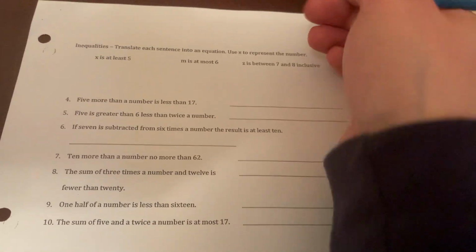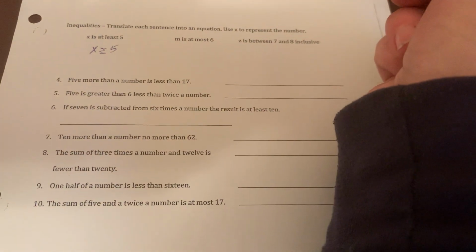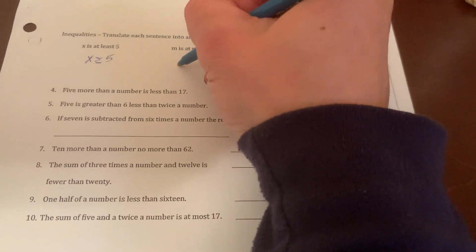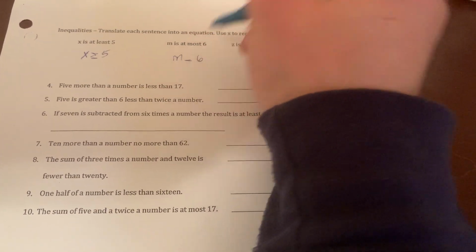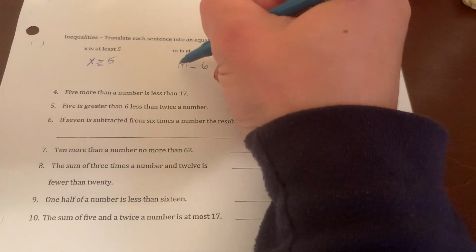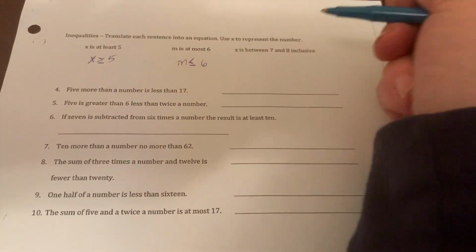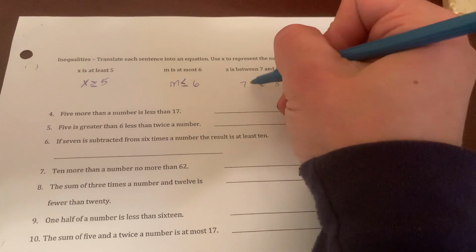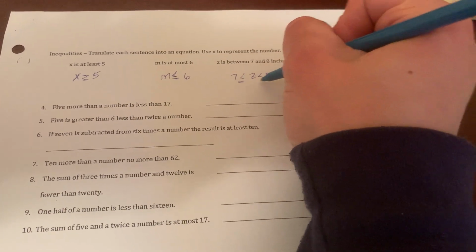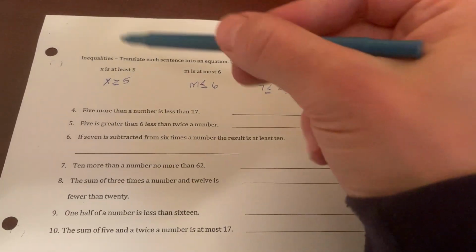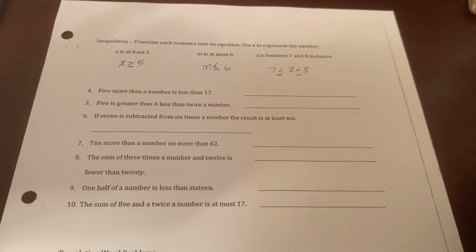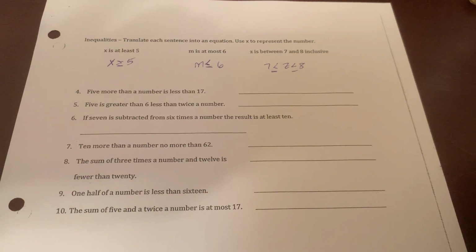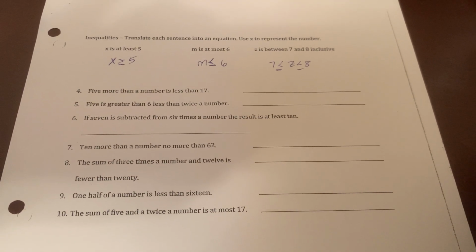So let's translate. If x is at least 5, x is equal to 5, but it can also be greater. If m is at most 6, m can be 6, but it can't be more than 6. It's at most 6, so it's less than. And z is between 7 and 8, and when it says inclusive, that means not only is it between, but it's including them. So knowing these, let's translate each sentence into an equation, or rather inequality, it should say.